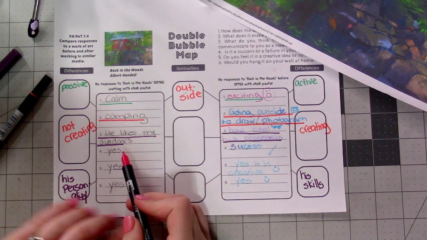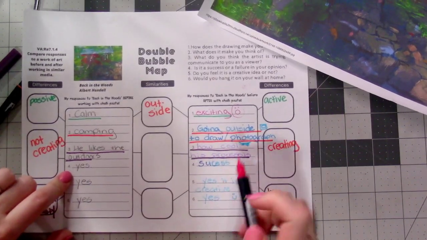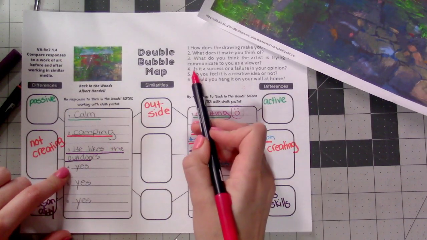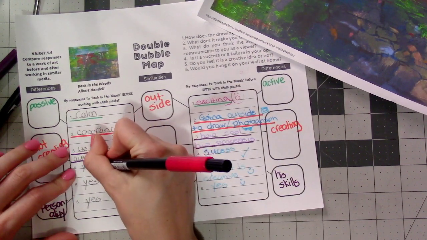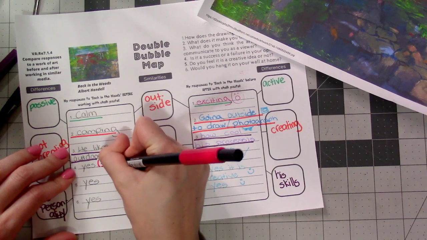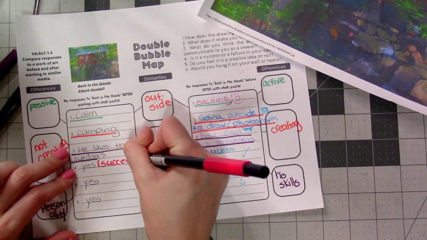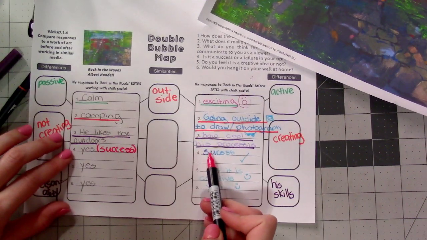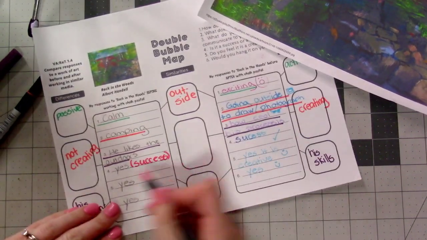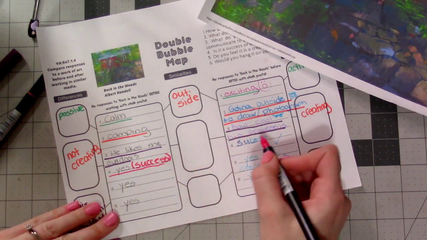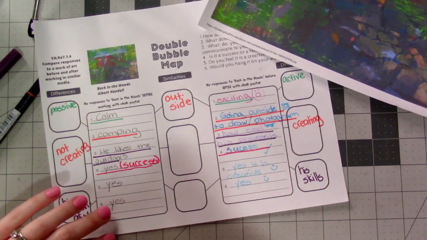Okay, let's look at number 4 now. So before I worked with chalk pastel, is it a success or a failure in your opinion? I wrote yes. I meant to say success. And after working with chalk pastels, I said it was a success. So is that similar or different? That's similar, right? That works out because I have 2 squares left here I need to fill out.